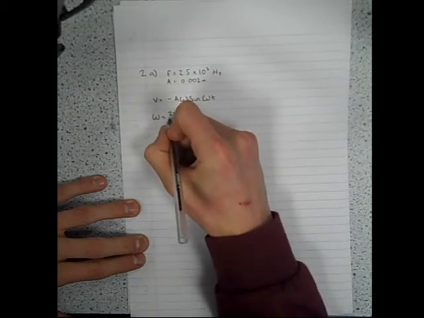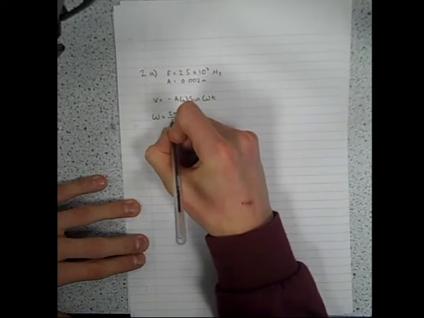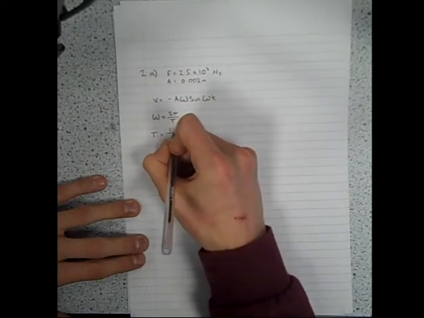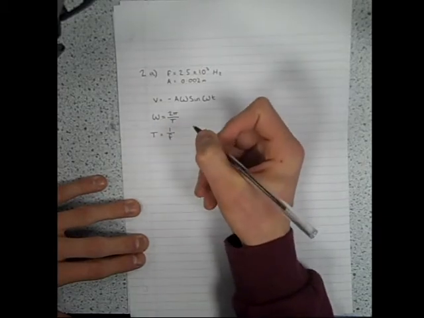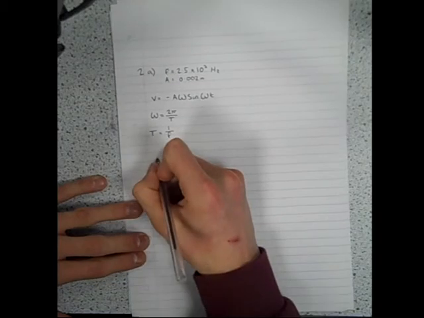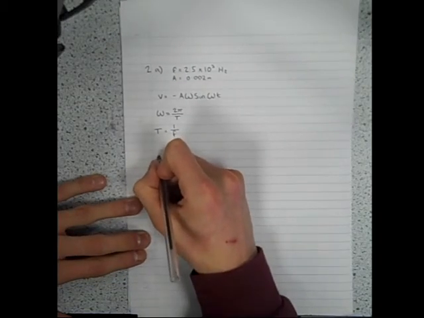So you've got omega equals 2 pi over T, because we need to find out what omega is. So T equals 1 over f, because we've got a frequency, so we can then find the time period.